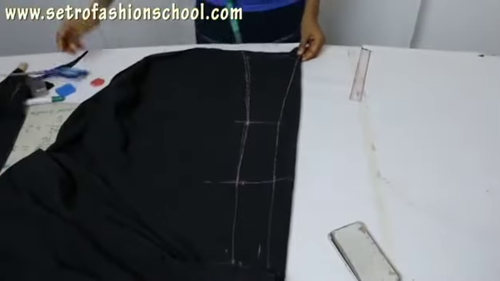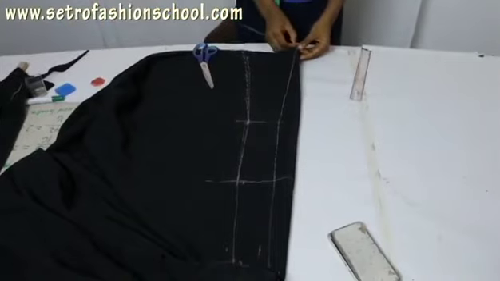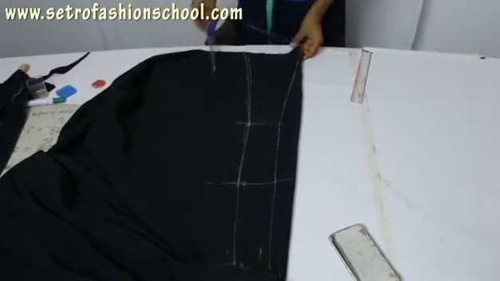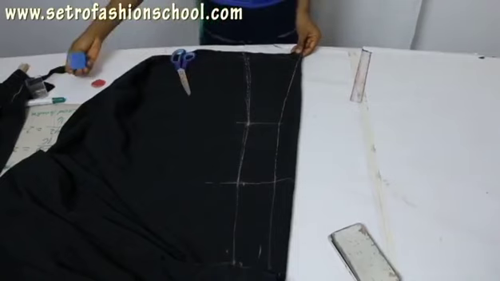So these are the last parts of the 16 pieces skirt.